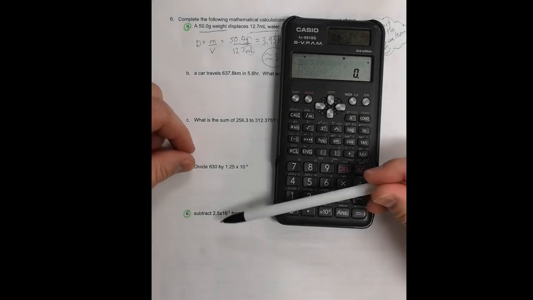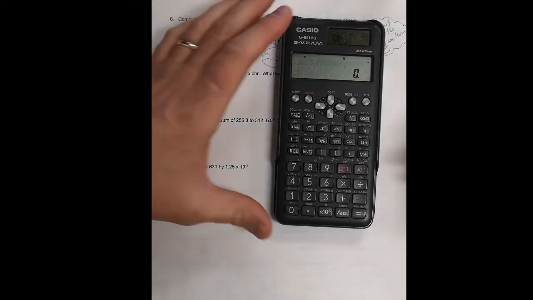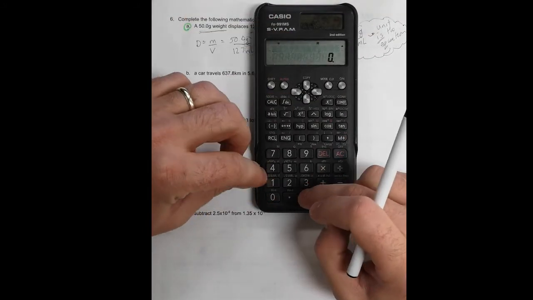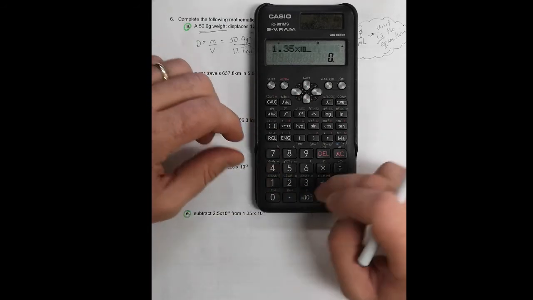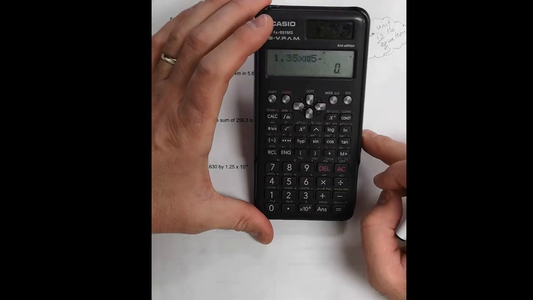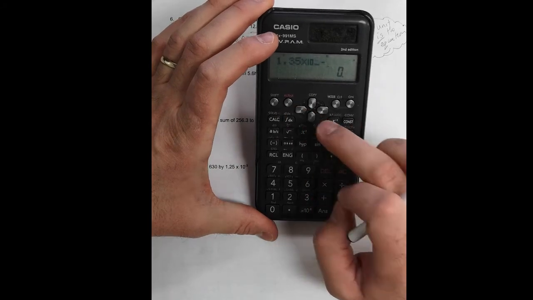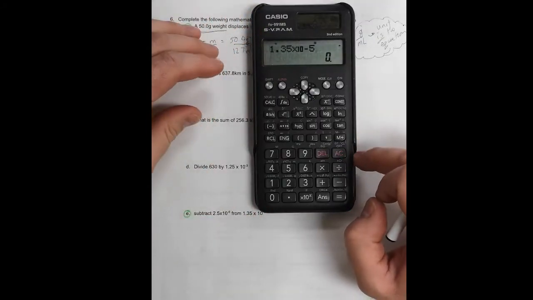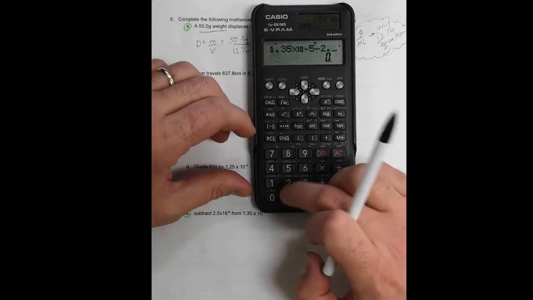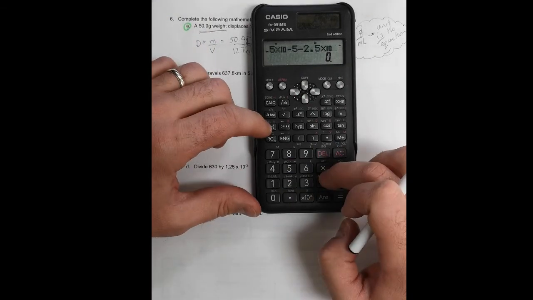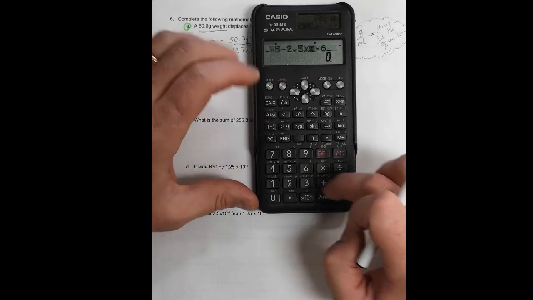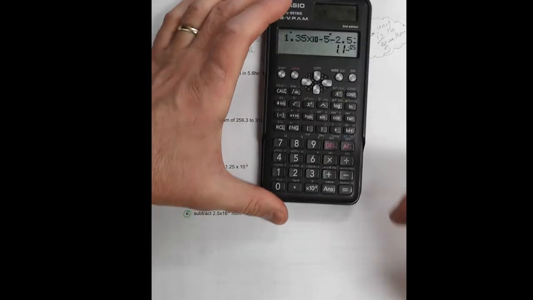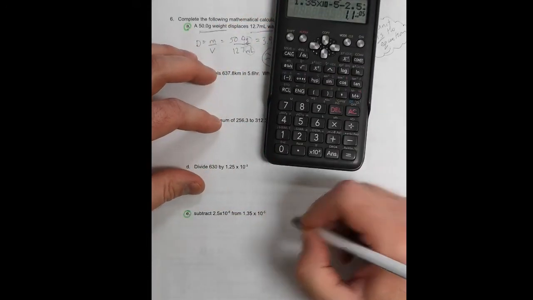So we're subtracting 2.5 times 10 to the minus 6 from 1.35 times 10 to the minus 5. So it's 1.35 times 10 to the negative 5. This is a direct algebraic input, so negative 5. There we go. And we're going to subtract from that 2.5 times 10 to the power negative 6. We get our answer, 1.1 times 10 to the minus 5.